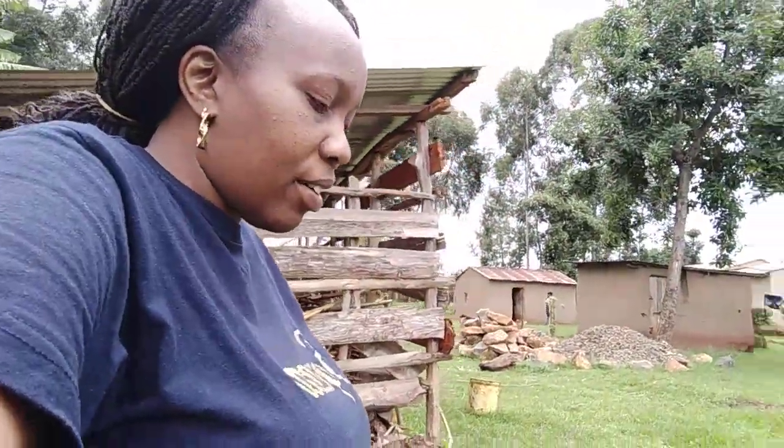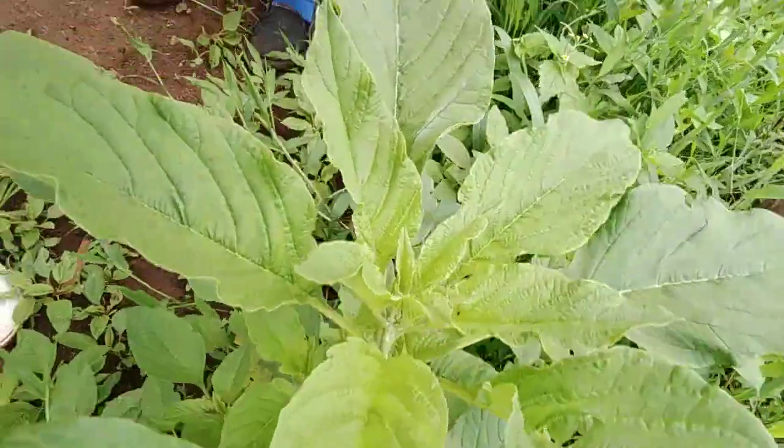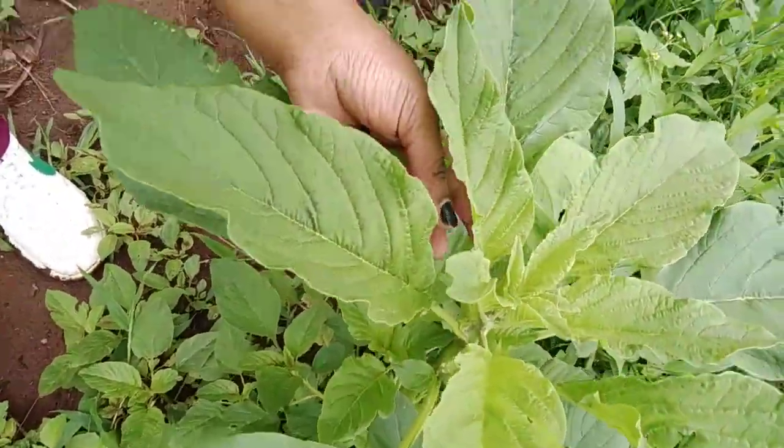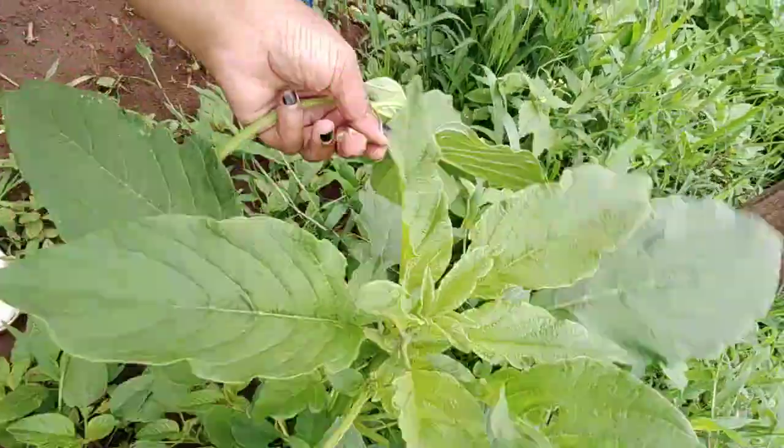And then here we have this type of vegetable. It's called in English amaranth. Yes, amaranth. In Swahili tunaita dodo or terere. So let me show you. Let me look at the right side. Yeah. So we also have this, and you can agree that we have a lot of vegetables. So village life is very simple and very affordable.